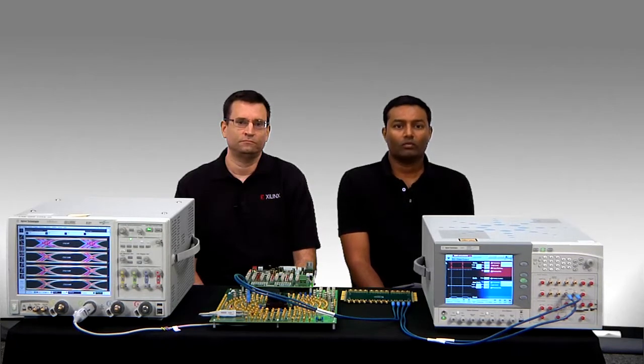Let's explain what we mean by signal degradation. When a signal travels through a channel such as a package or board trace, the high frequency harmonics are attenuated more than the low frequency harmonics. This can be due to both the conductor loss and dielectric loss and results in intersymbol interference or ISI.